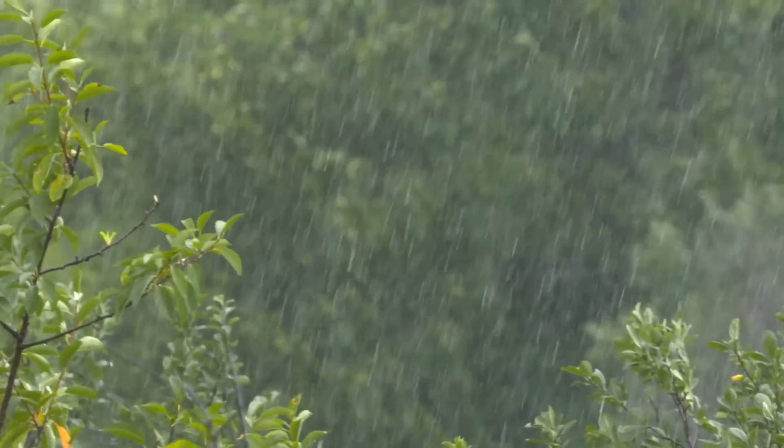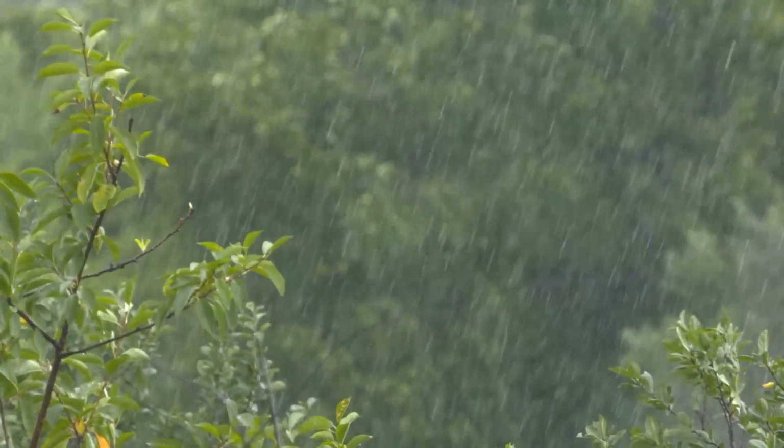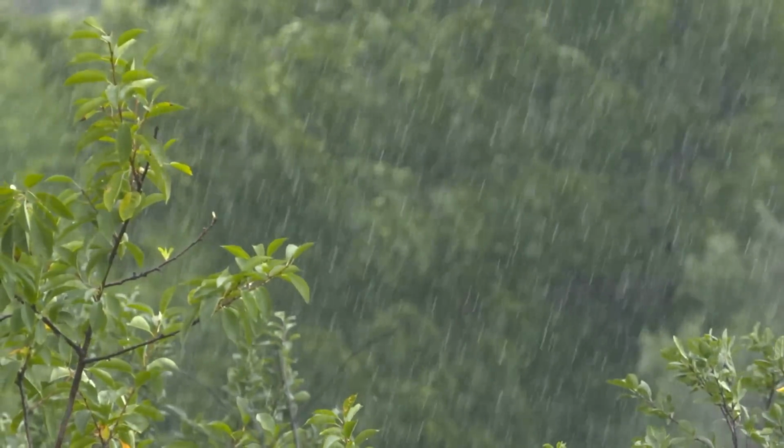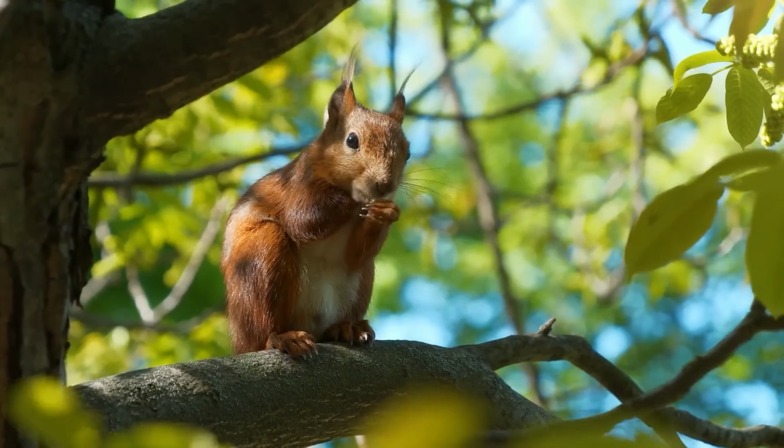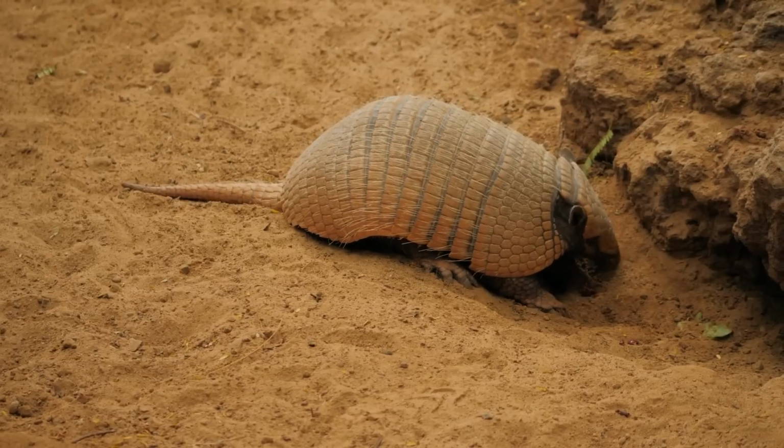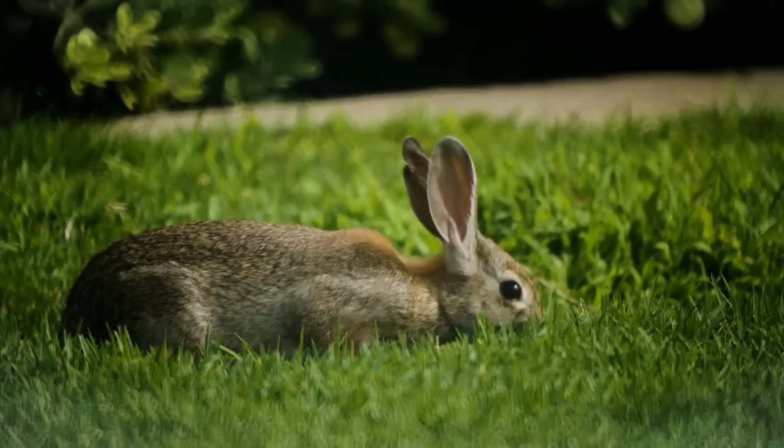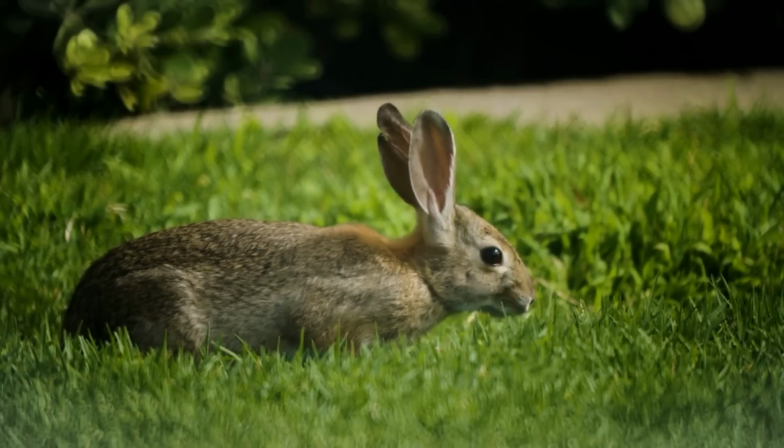Water needs. Plants need different levels of water. Some are very drought tolerant. Some need a lot of water to survive. And then there's obviously wildlife and pests, which I'm sure a lot of you are familiar with. This is like deer or squirrels or armadillos or different pests that you may have on your property that you have to plan ahead for when you're choosing your plants.